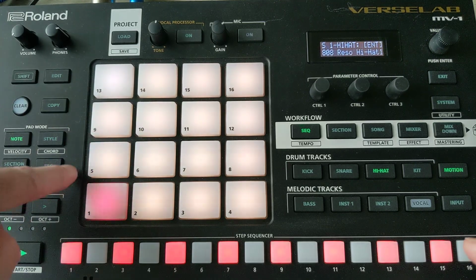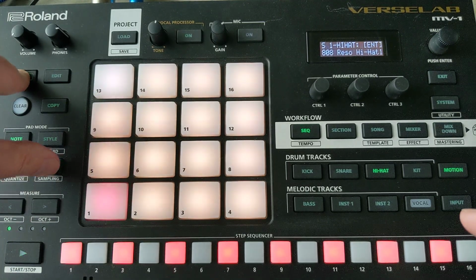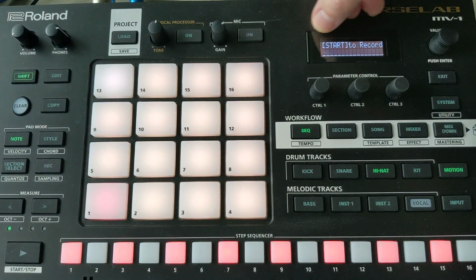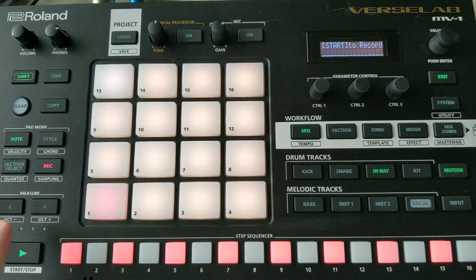That's this little white box down here that says sampling. Shift, and record. Now, because we have it set to clock, it's not going to start until we push the start button, but then it's going to start recording right away. Check it out.